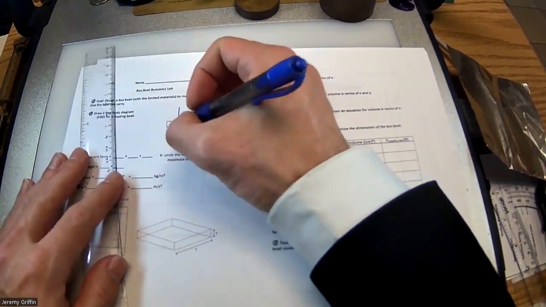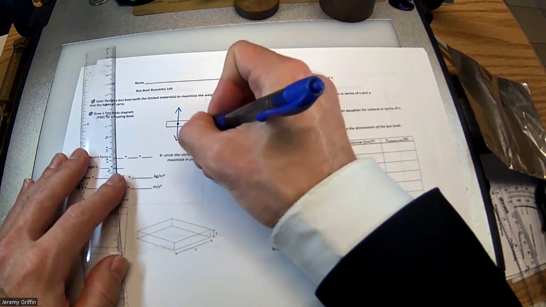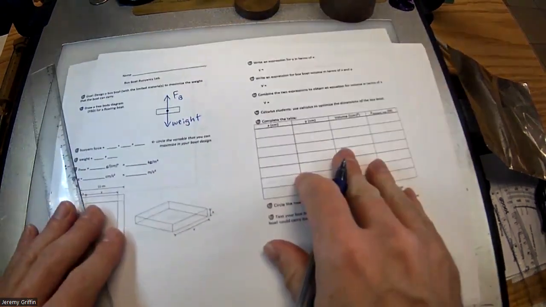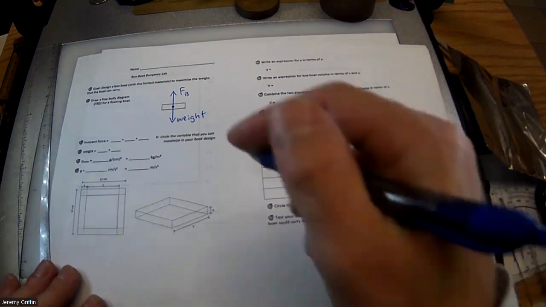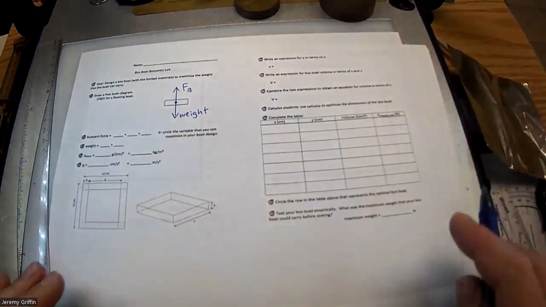And now you guys drew that there's a weight down and a buoyant force holding it up. And those two would be balanced, right? Not because of Newton's third law of motion, but because it's in equilibrium, right?